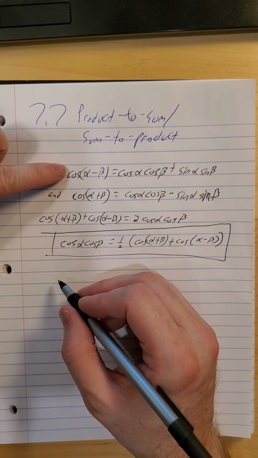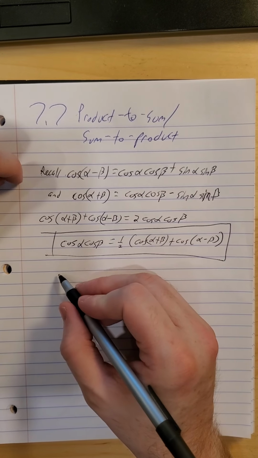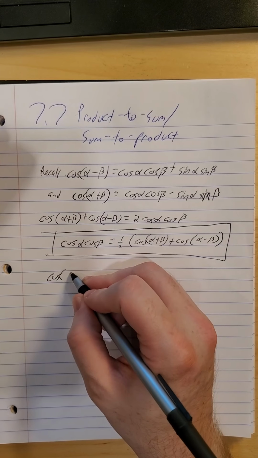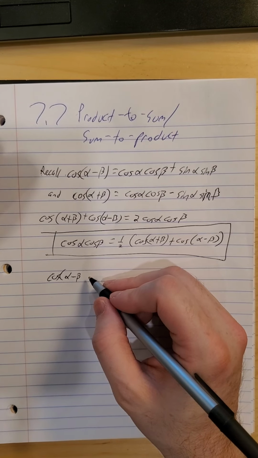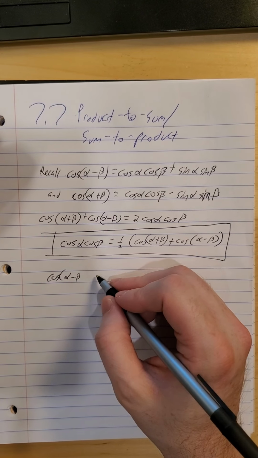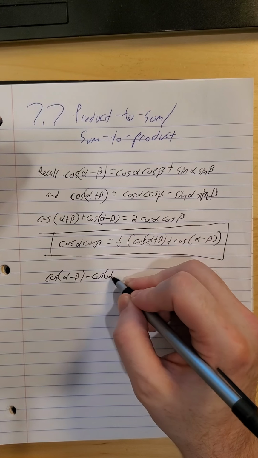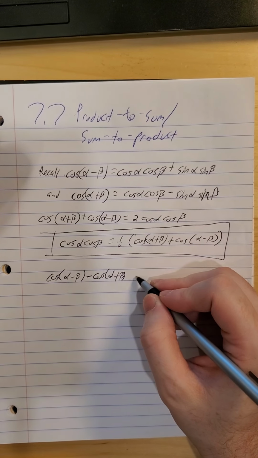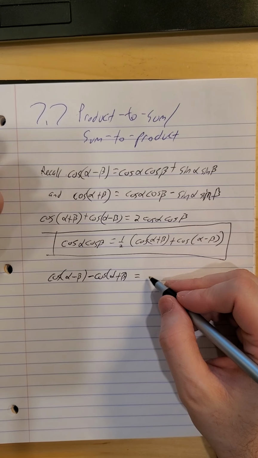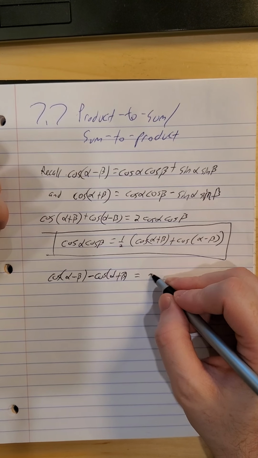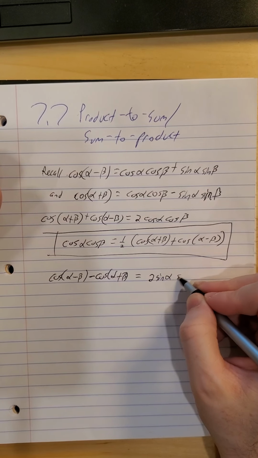So from formula 1, we can get cosine of alpha minus beta minus cosine of alpha plus beta is equal to 2 sine of alpha sine of beta.